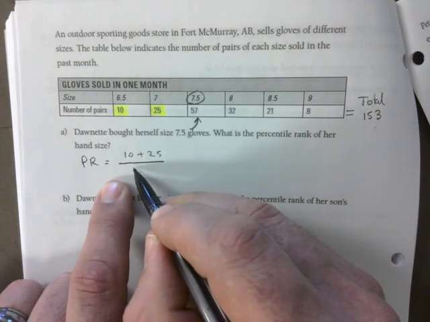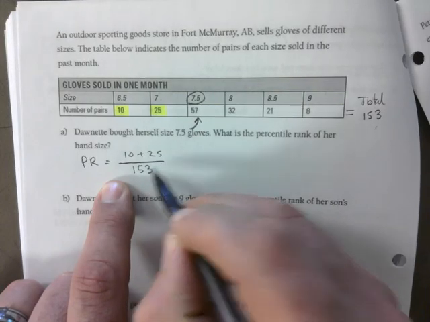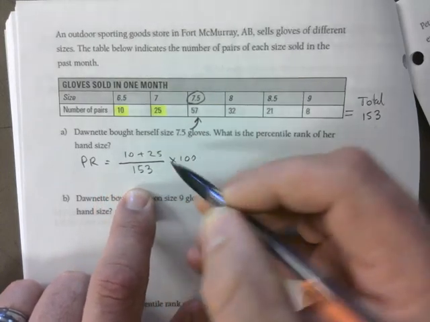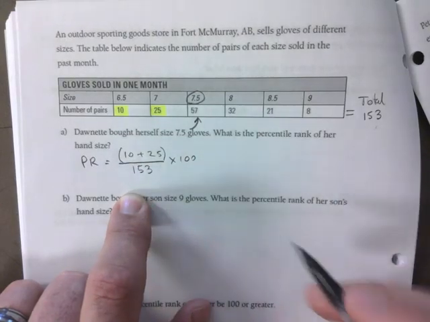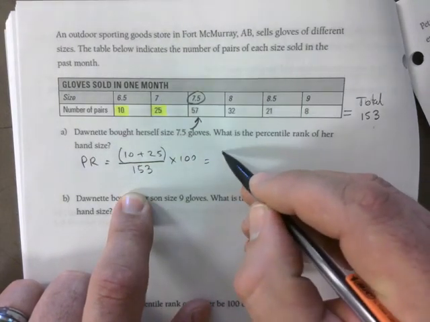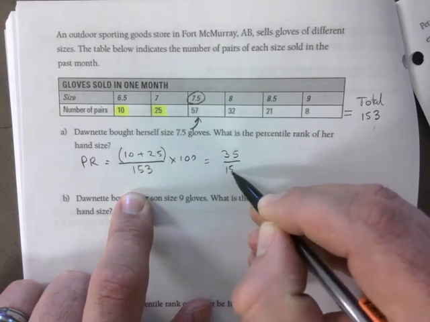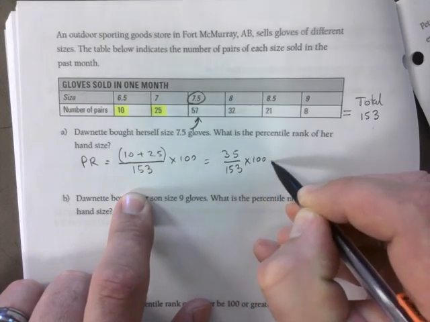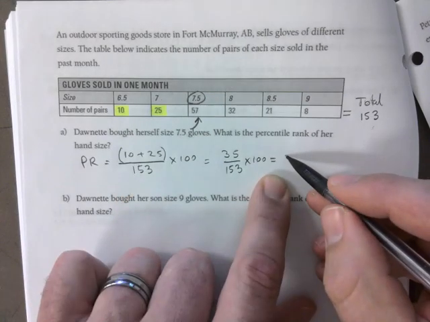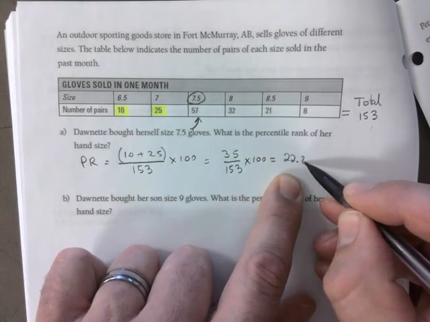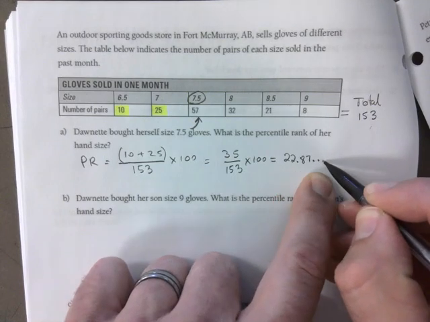That is what goes down here. And then we multiply that by 100. Obviously, you want to do the top first there, right? So that'd be 35 over 153 times 100. That gets you to 22.87, and that keeps going.